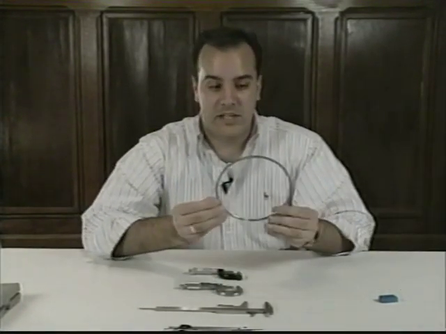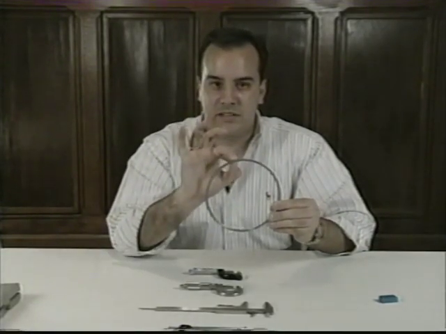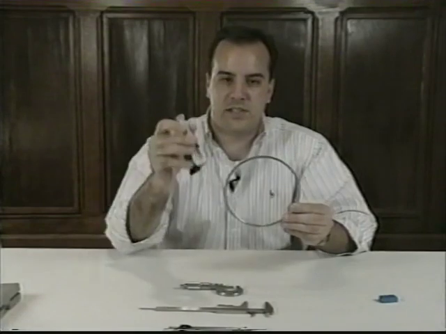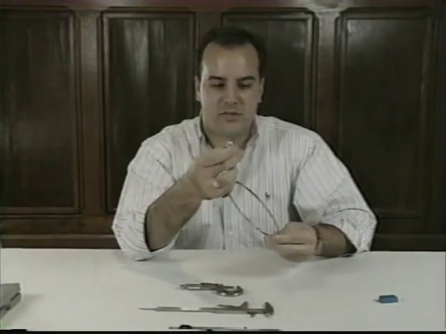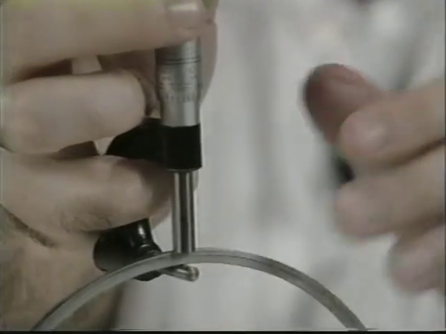If you had something round, like a piston ring, where you have a radius here and here, you want to find out what that width is. This has a rounded shaft. Simply put those two together, tighten that down, then read off of here what the dimension is.